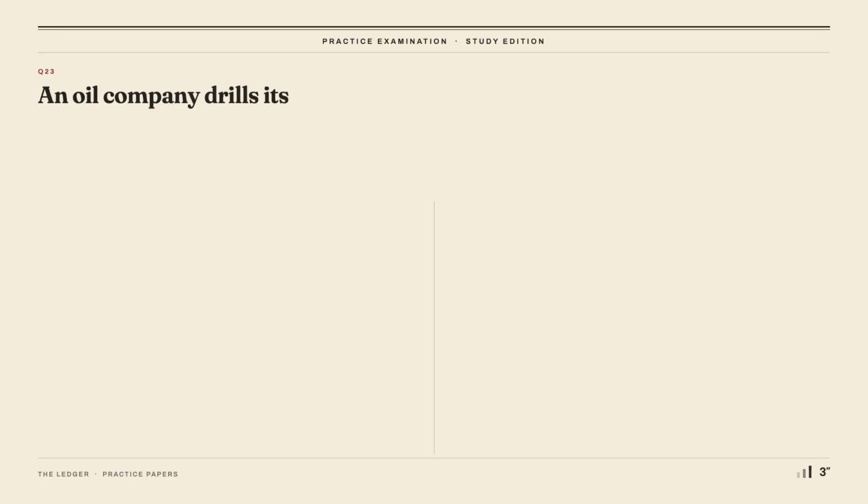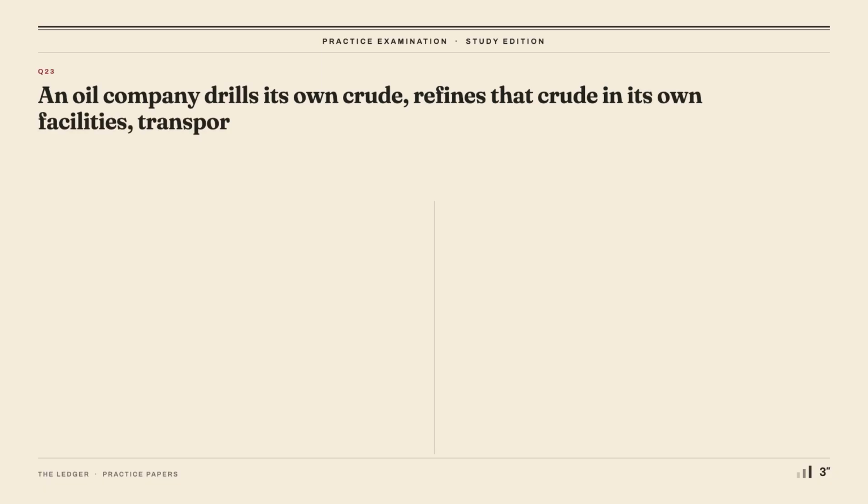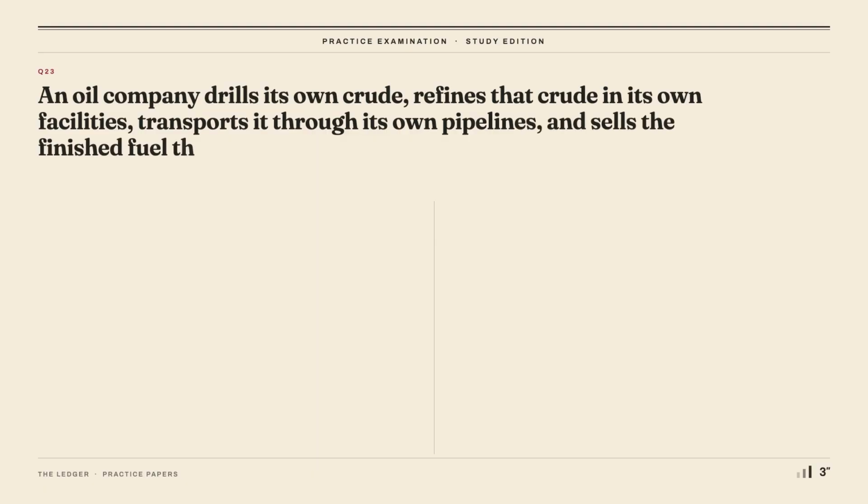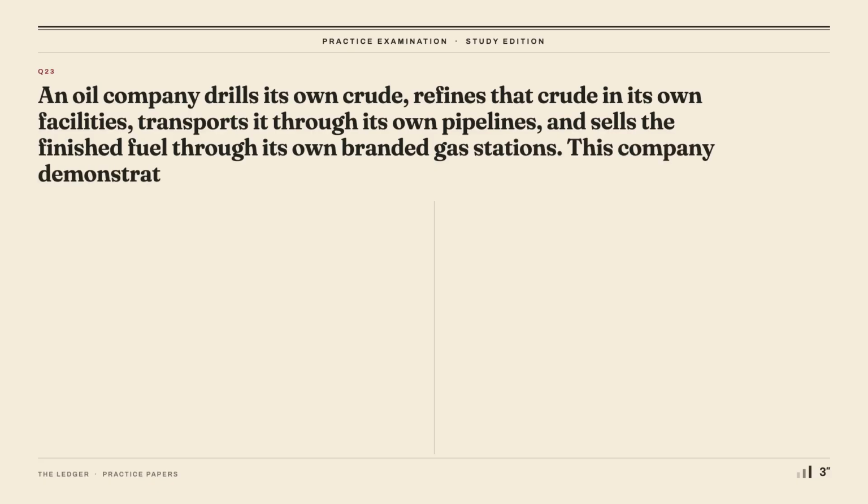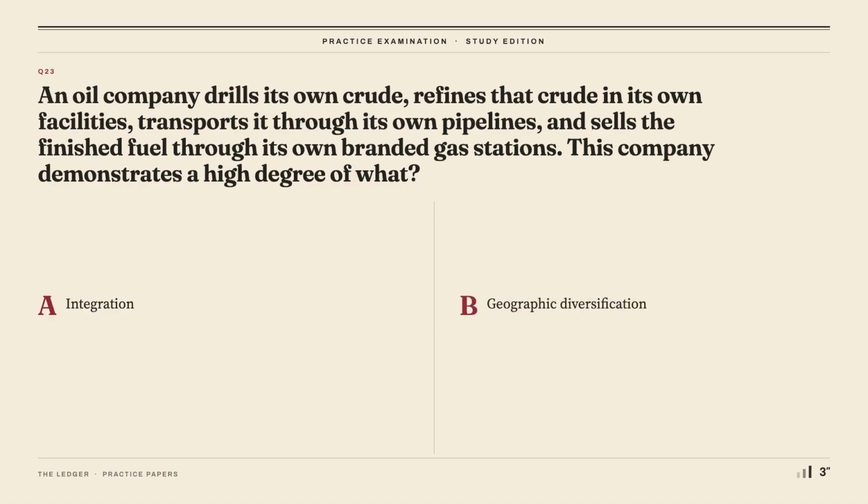Question 23. An oil company drills its own crude, refines that crude in its own facilities, transports it through its own pipelines, and sells the finished fuel through its own branded gas stations. This company demonstrates a high degree of what? Your options are A. Integration, B. Geographic diversification, C. Industry diversification, D. Accounting quality. Don't overthink it, which one feels right?